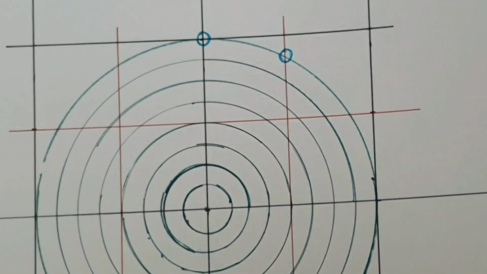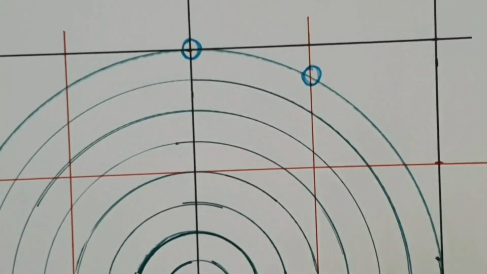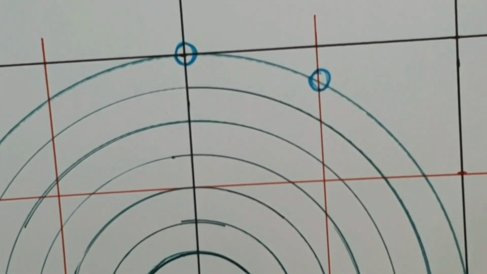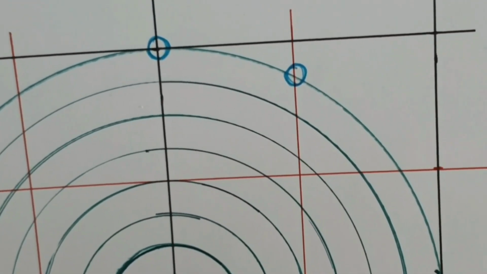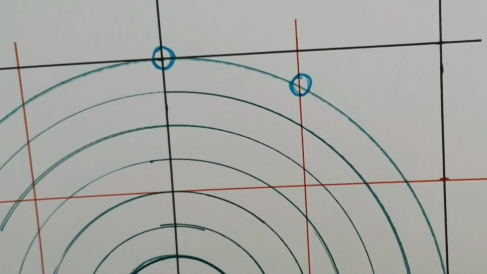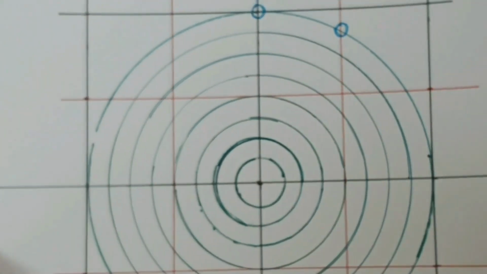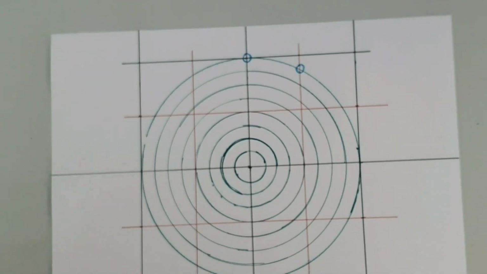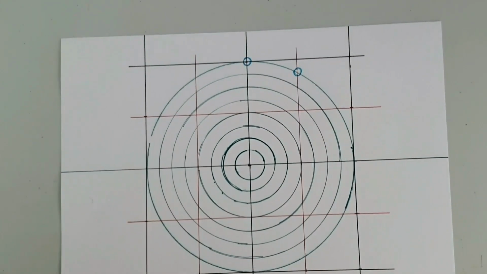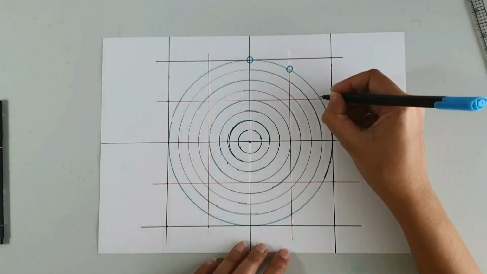Can you see the small cross that is created where the circle and the grid line meets, that is the point you have to join with the center. Do not skip any step. I will be showing exactly how you will be dividing the circle into 12 equal parts.